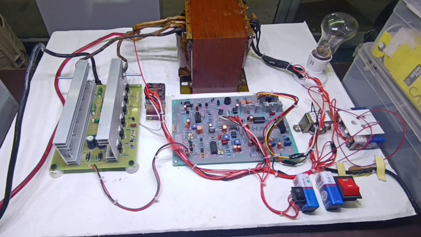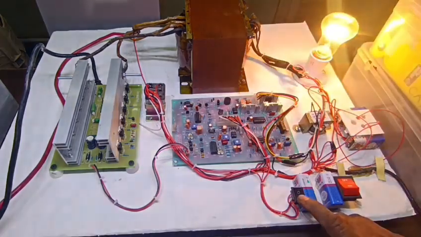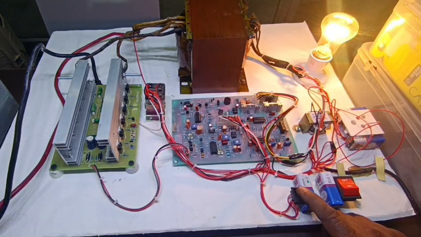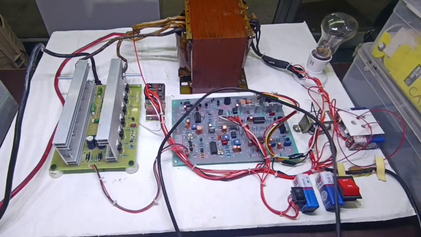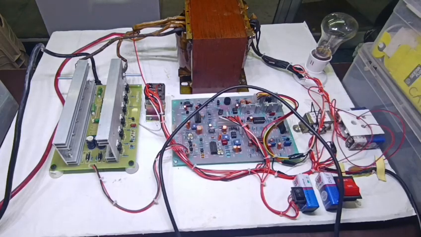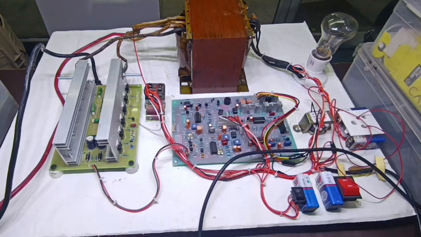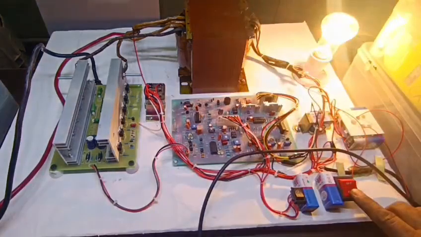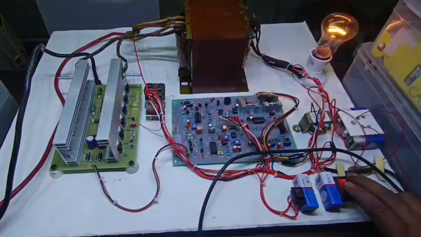The power inverter is automatic. Initially I am showing you by switching on this inverter circuit. By switching on this circuit, 220 volt AC is generated, and this 100 watt LED bulb is on. Now I am connecting this lead to the 220 volt supply, and by switching on the AC, this 100 watt bulb switches on.